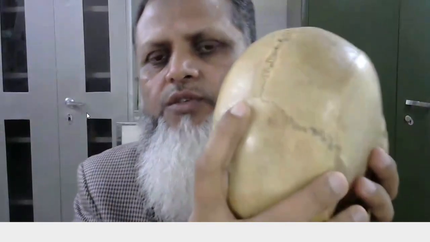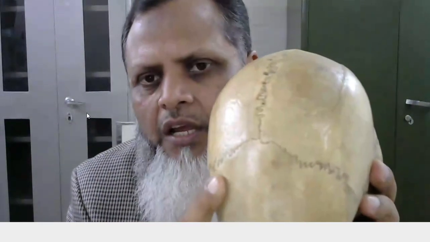So, depending on the margins or the shape, the sutural joints are of different types. One is the serrate suture. Serrated means there are serrations, and the serrations fit into each other, giving the serrated appearance. So here you can see that this is a serrated suture. Okay. Now denticulate.